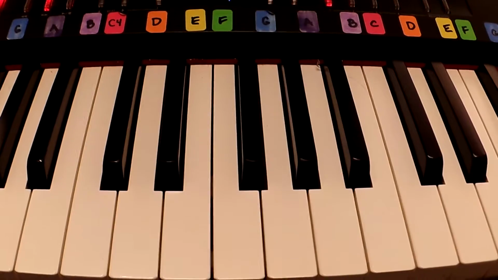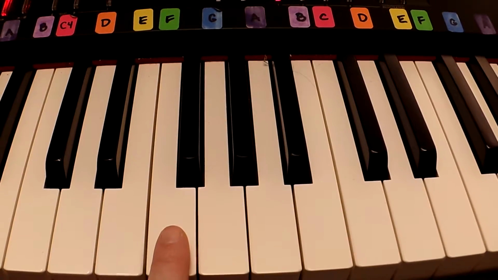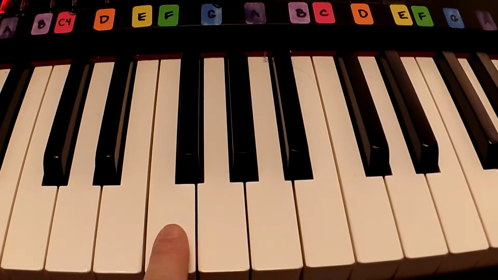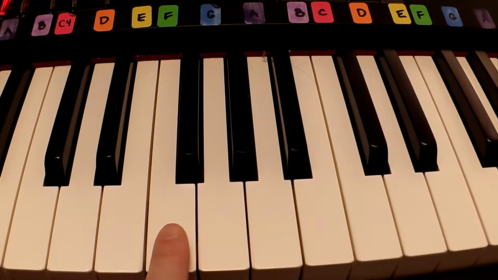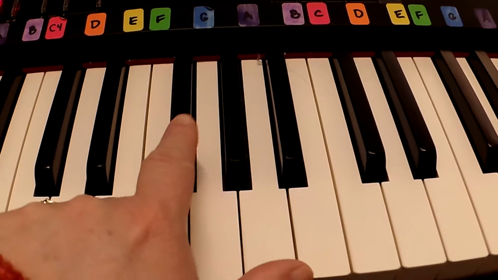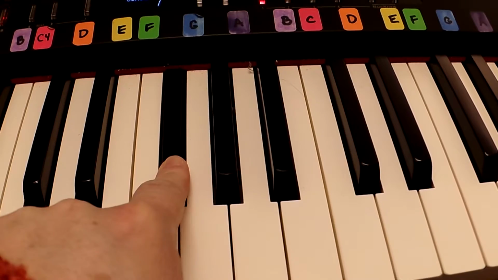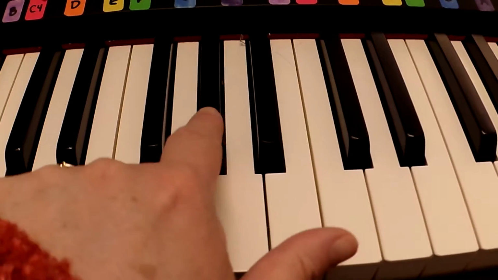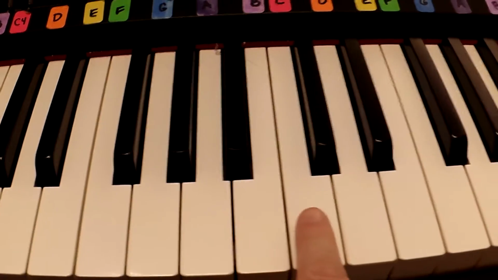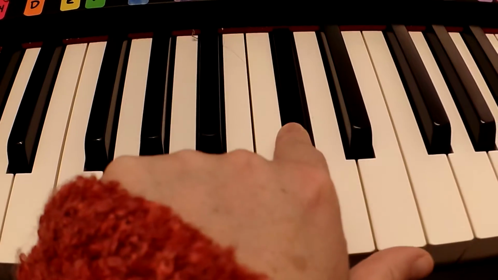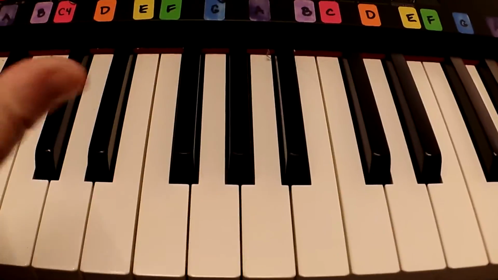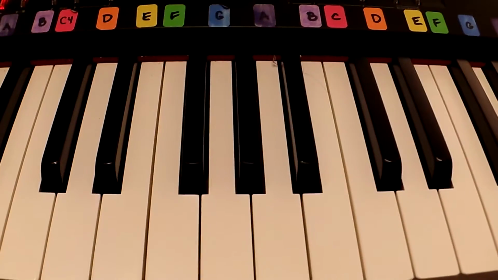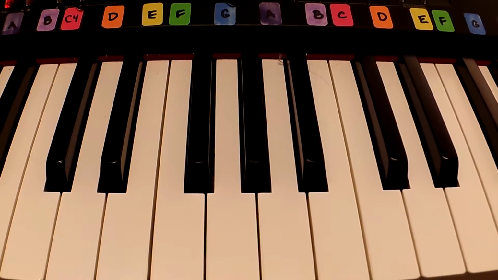So when we have a sharp, if I had an F sharp, a sharp raises the pitch a half step, so you're going to go to the right on your keyboard. There's F sharp. If I had a G sharp, a C sharp, you're going to be moving to the right on your keyboard. That takes it up in pitch.